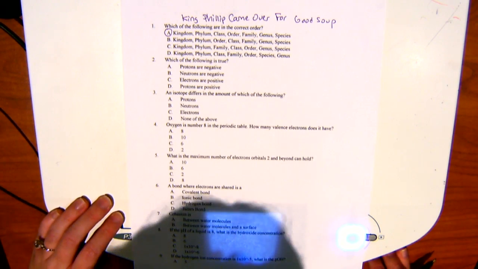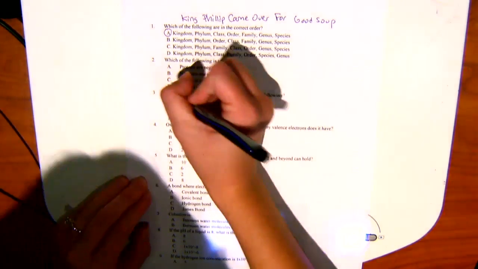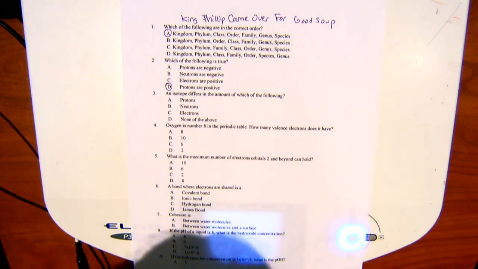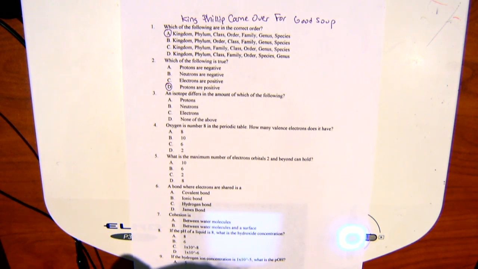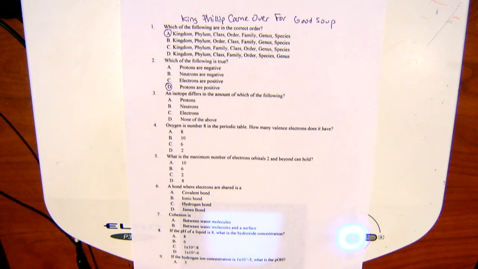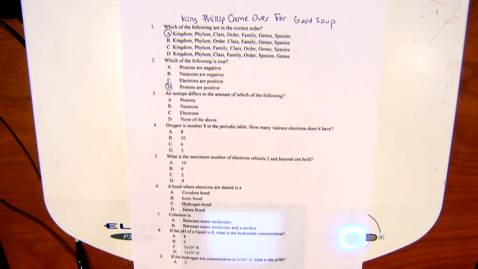Number 2, which of the following is true? I think this one is fairly obvious, but D. Protons are positive. Just in case you need to review, electrons are negative, neutrons are neutral, and protons are positive. 3, an isotope differs in the amount of which of the following? That would be neutrons. If we differed in the number of protons, that would make it a different element. And if we differed in the number of electrons, that would make it an ion of some sort.